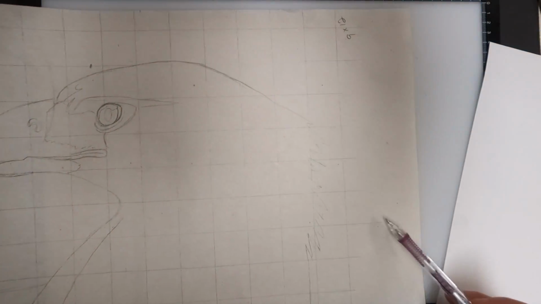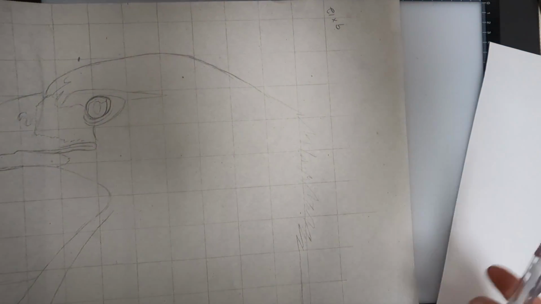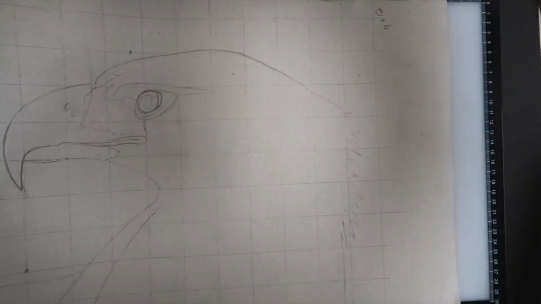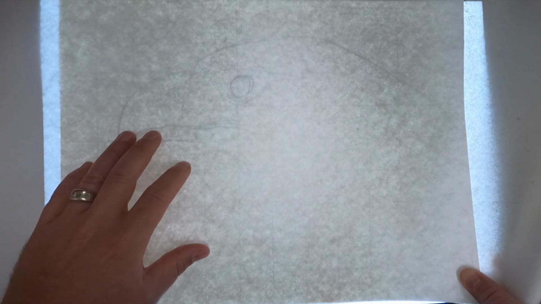One thing that you can see is I've got a lot of space on this side of my paper. I'm actually going to push the eagle over to this side of the paper, so that way I've got more room to work with over here on this side. The composition is going to look a lot nicer if I leave a little more room in front of his face.